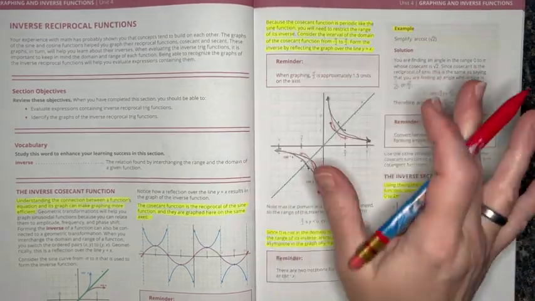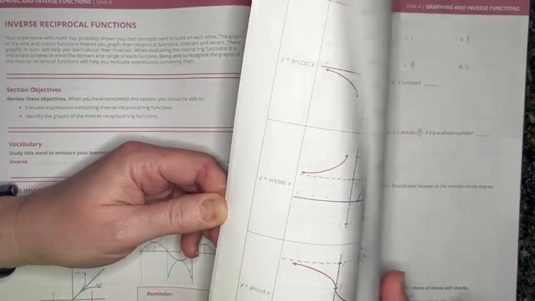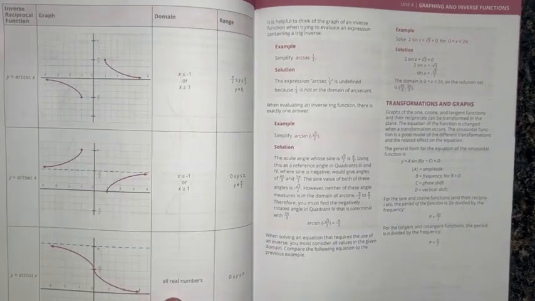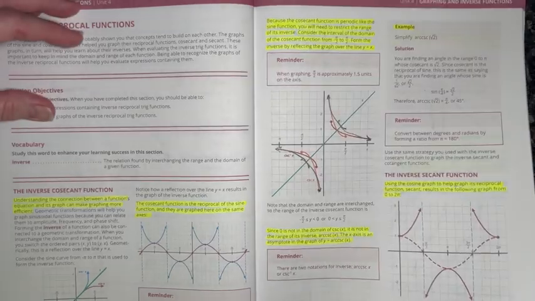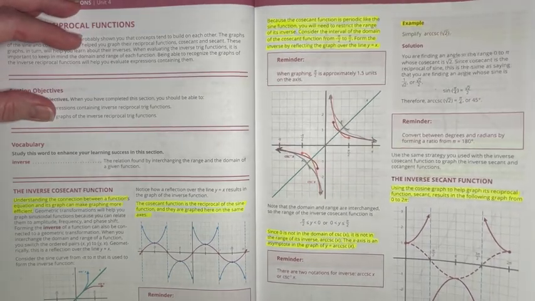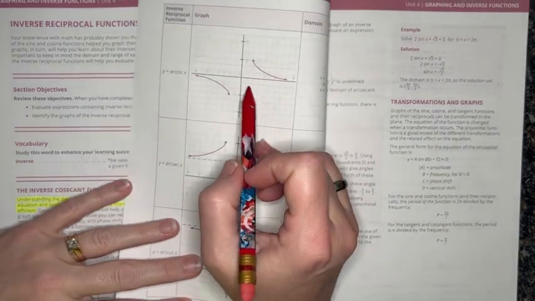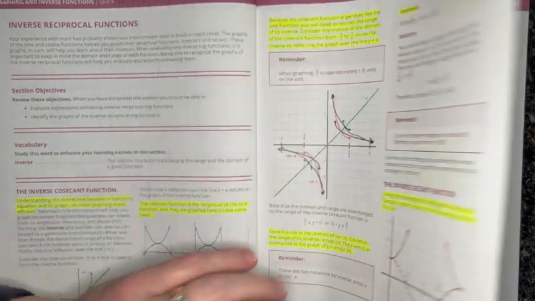because if we look at the graph in this review section, let's see what page it's on, 56, okay, it gives us the cosecant and the cotangents and all of those things. And you can see that when we are at pi over 2, we should be at 1.